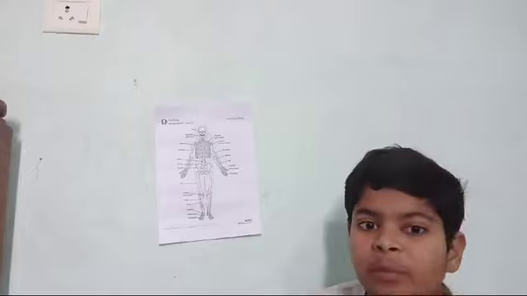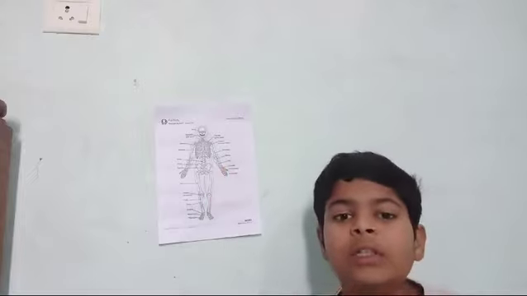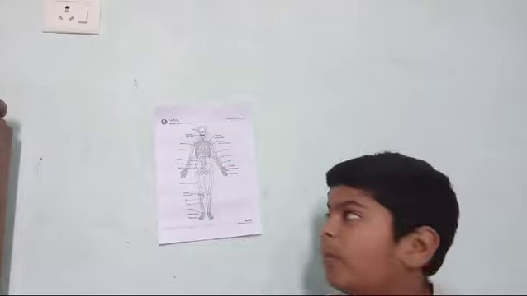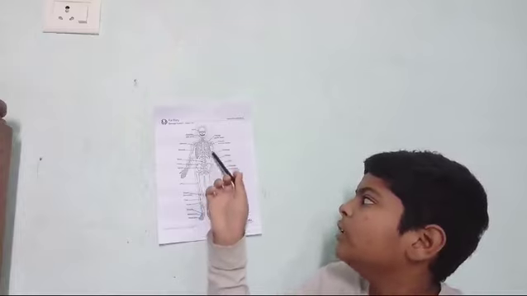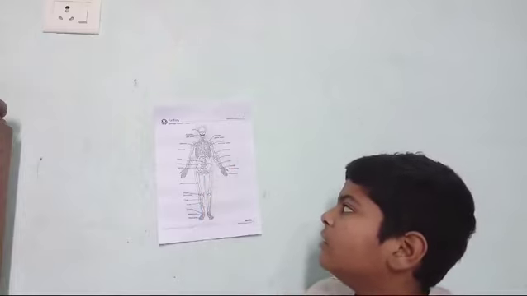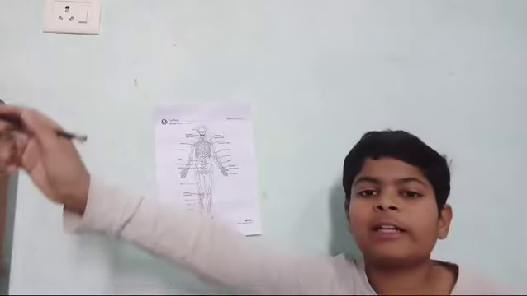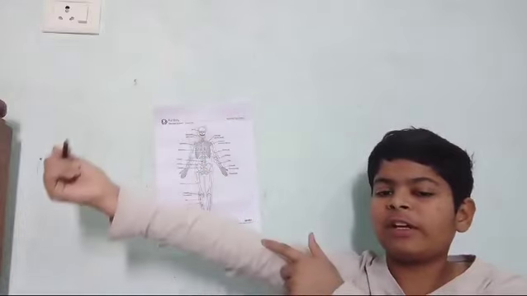Clavicle is an S shaped bone, and scapula is a flat and triangular bone. Clavicle is our S-shaped bone, and it starts from our humerus. It is the longest bone in our hand. Humerus, okay? Like if this is our hand, then this much part is our humerus, from where we can fold our hand.